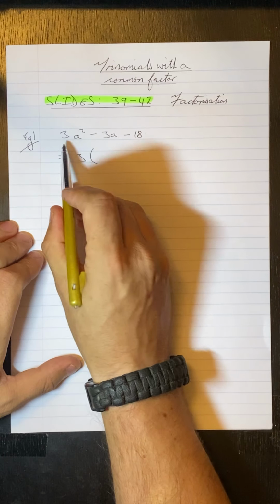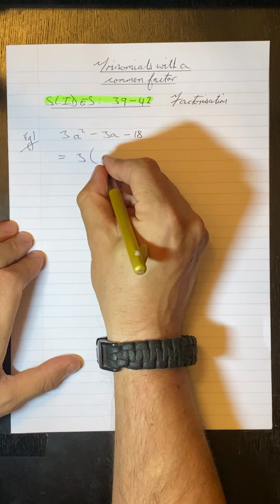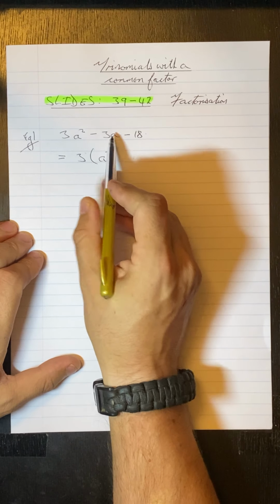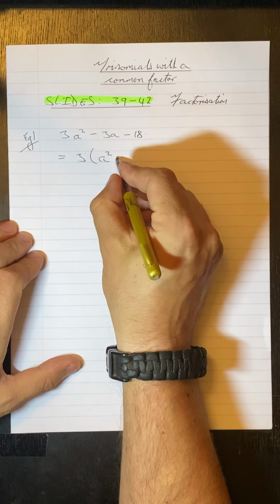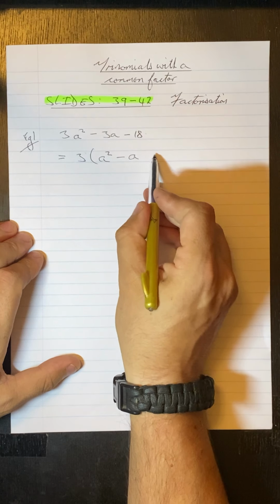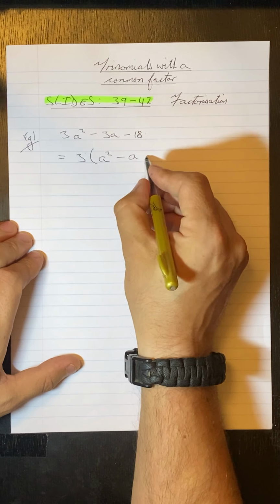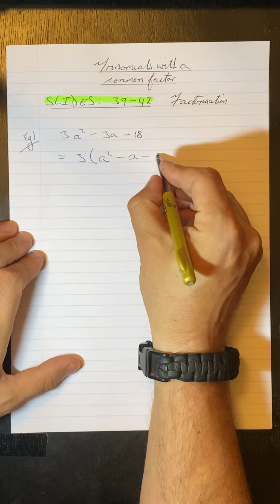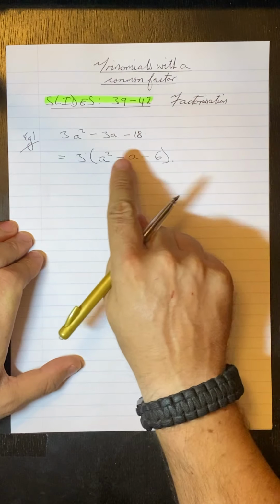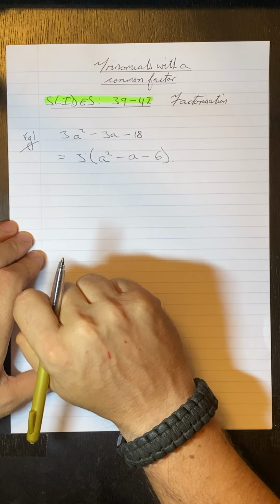3 times what gives us 3a squared? It's a squared. 3 times what gives us minus 3a? It's minus a. Then 3 times what gives us minus 18? It's minus 6. Cool. So we've taken out our common factor and we're left with a trinomial.